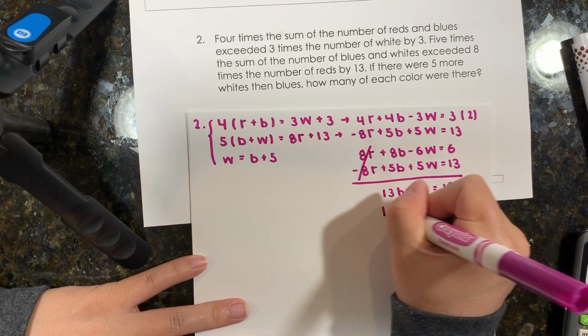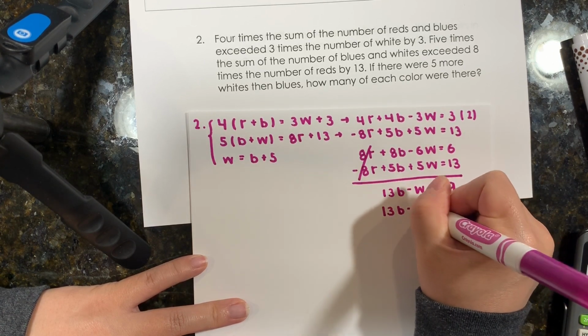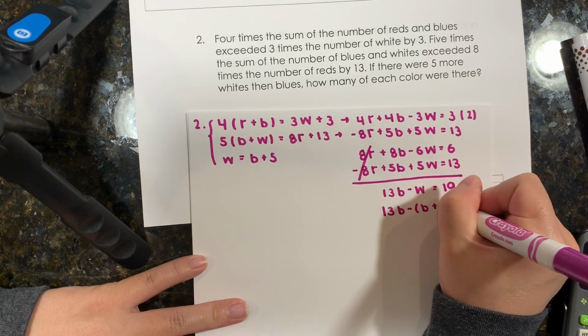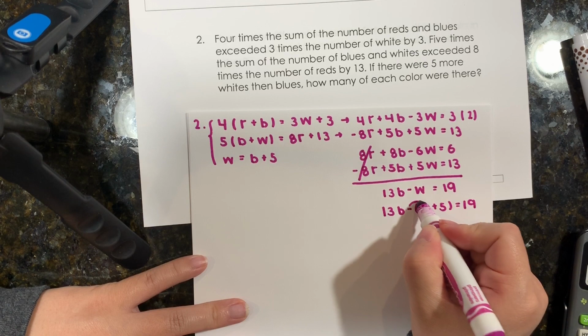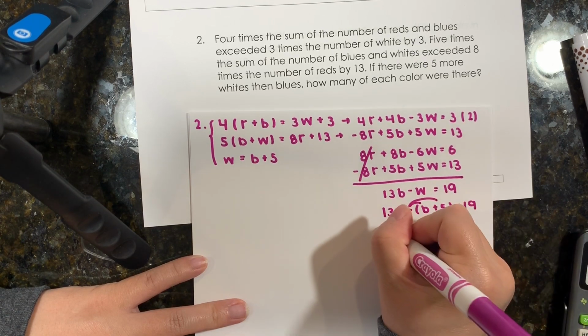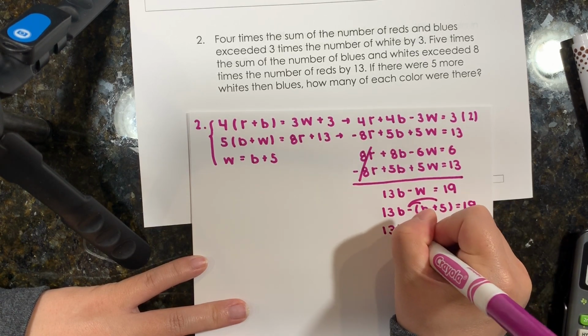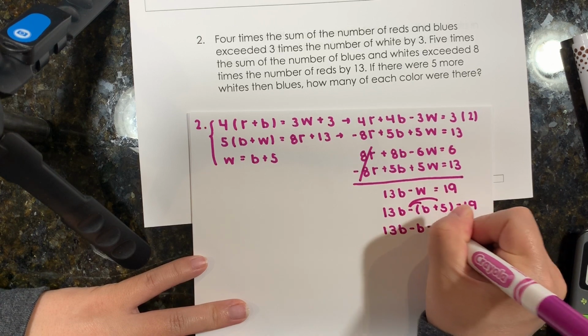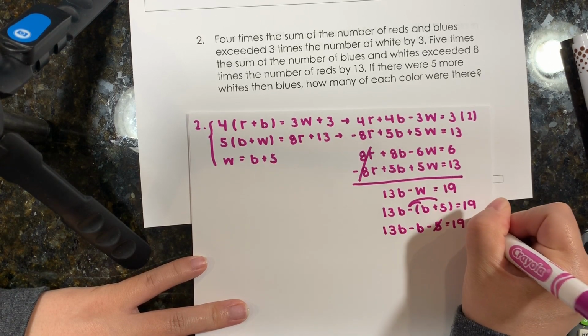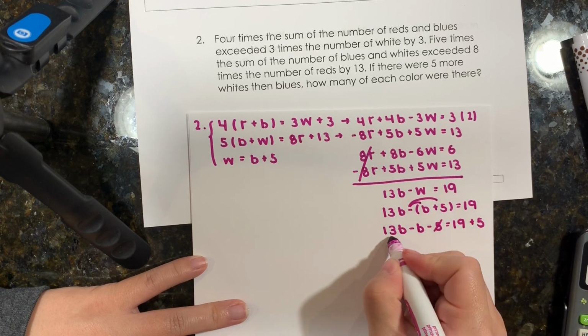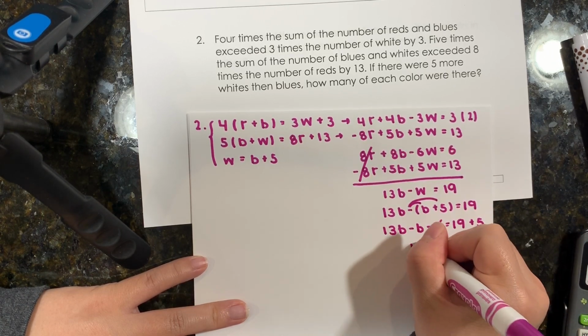So I have 13B minus B plus 5 equals 19. So that was substitution. Distribute the minus sign. So 13B minus B minus 5 equals 19. Move the 5 to the other side. 13B minus B would be 12B.